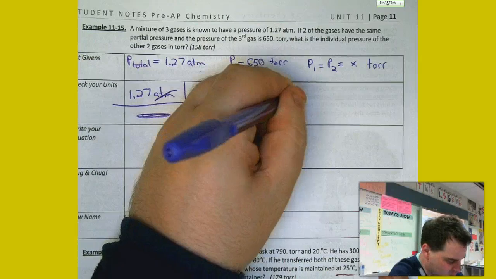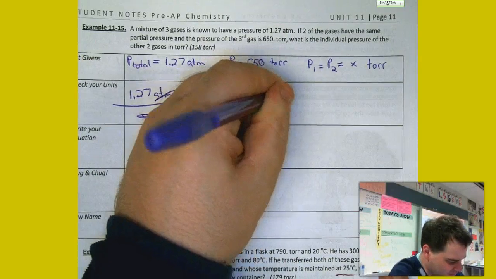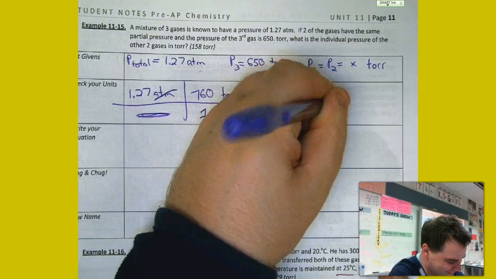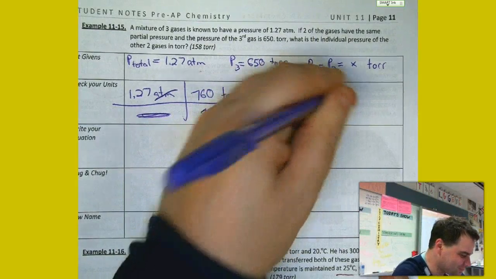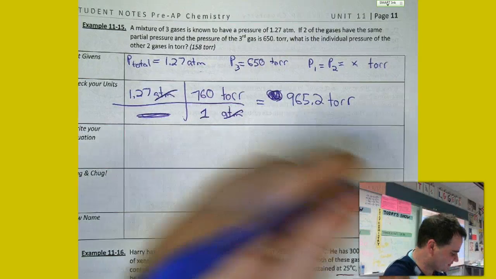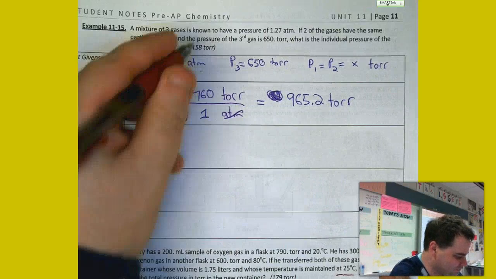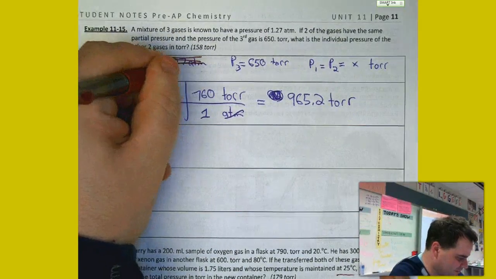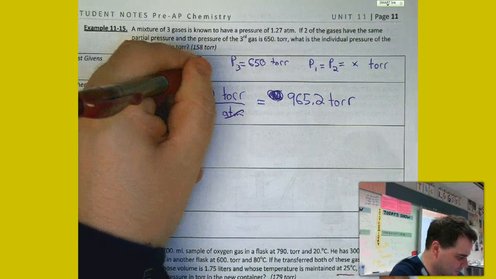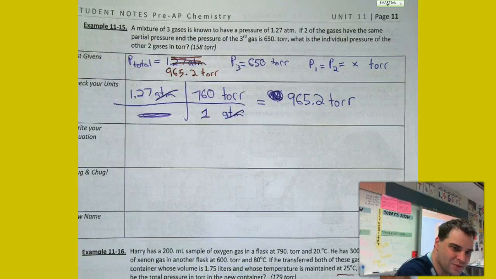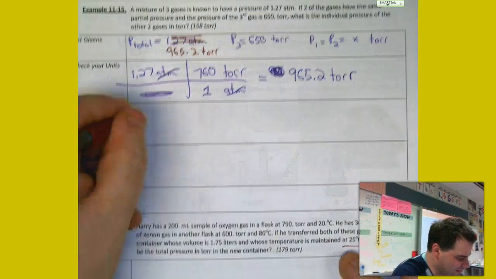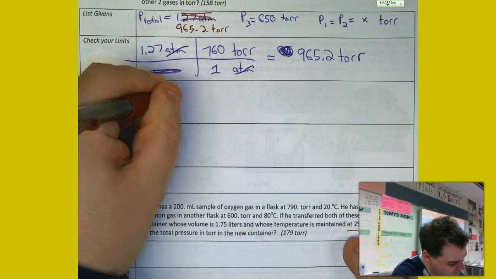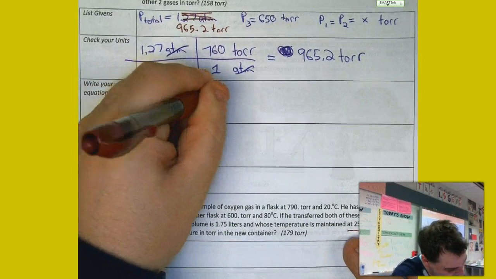950, Mr. Harridan. 965.2 torr. So we cross this number out, and now we are using 965.2 torr. The equation we're going to use here is P total equals P1 plus P2 plus P3.